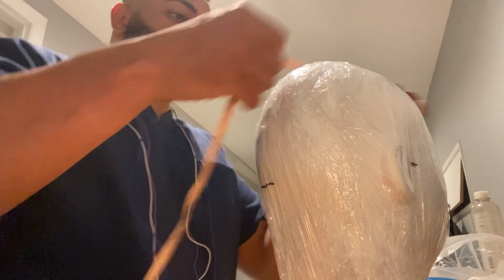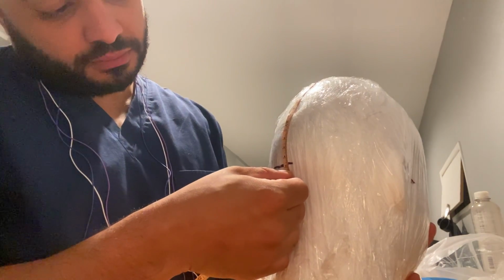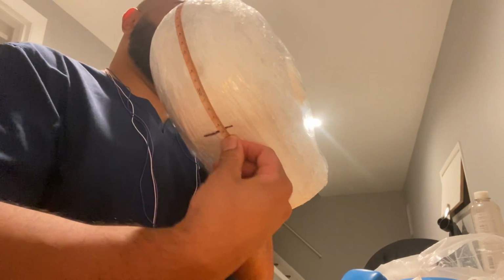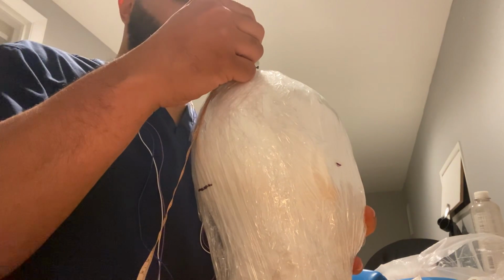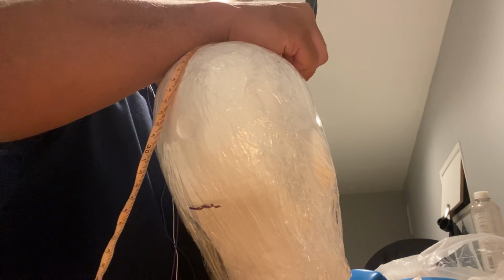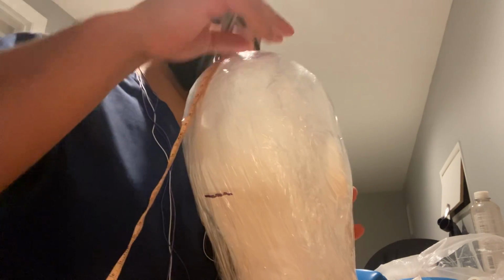Where did my measuring tape go? Nasion to inion. Shy of 34. So I'm going to take the half, which is 17. I'm going to go to 3/4 and do my 10% measurement.